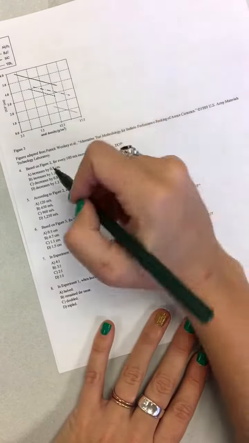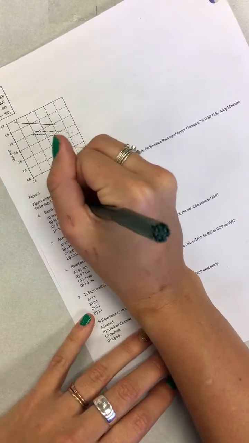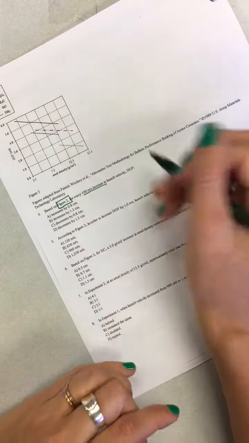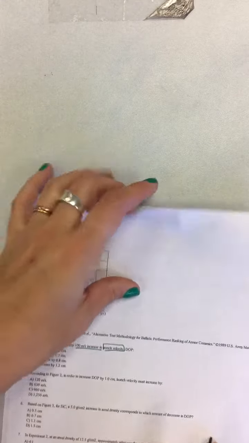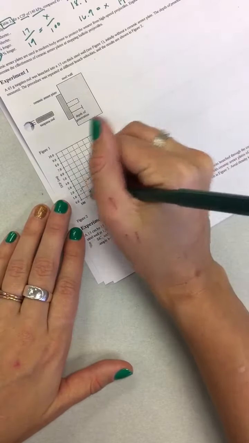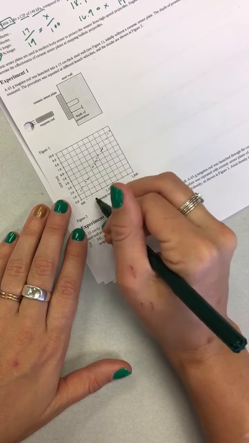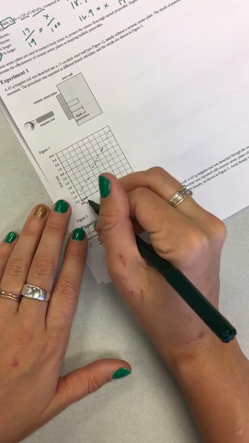All right, for number 4. Based on figure 2, for every 100 meters per second increase in launch velocity. So I'm going to go to figure 2, and I'm looking at launch velocity and DOP on the graph. So every time this, let's see, 900, 1,000, 1,100, 1,200. So each of these is 100.